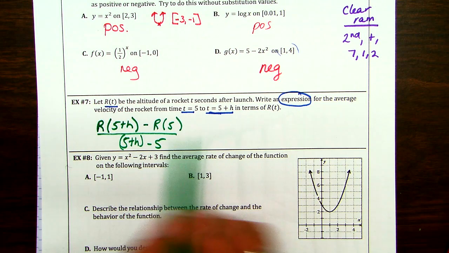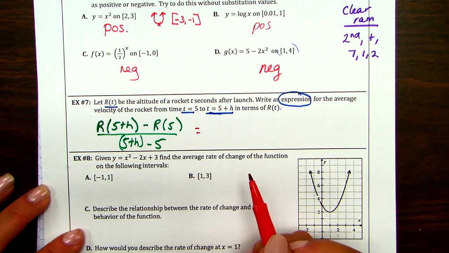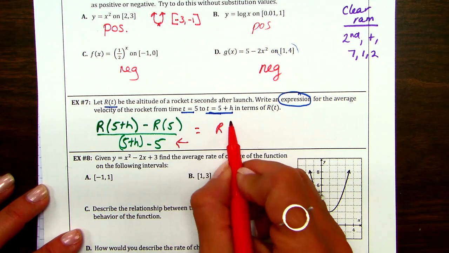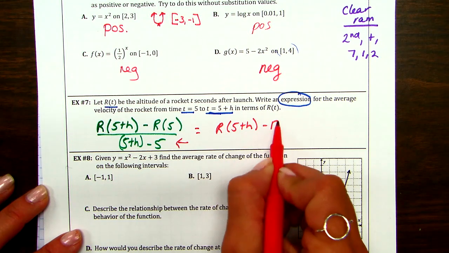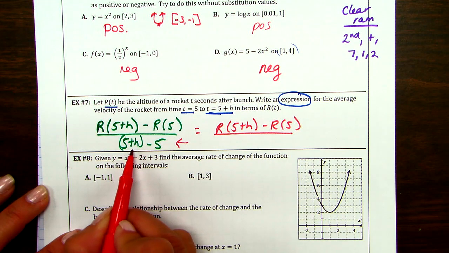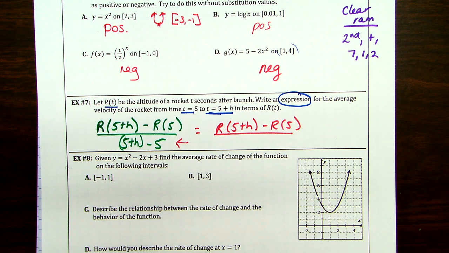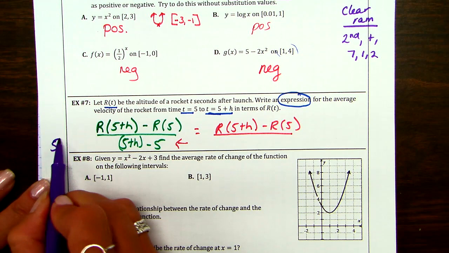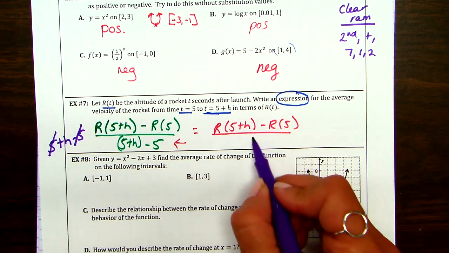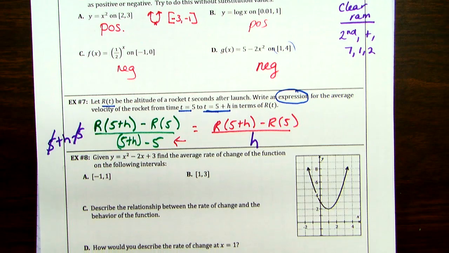And remember, when it says an expression, there's no other information. I have no other things to plug in. The only thing I would want to do is simplify this if I could. And you normally can simplify the denominator just like we did yesterday. So this is R of 5 plus h minus R of 5. Can't do anything with those. But guys, this is the same as saying 5 plus h minus 5. The parentheses aren't really necessary. You can combine any like terms. It means the same exact thing. So the 5's cancel, we're just left with the h on the bottom. And that's all we can do. Okay?